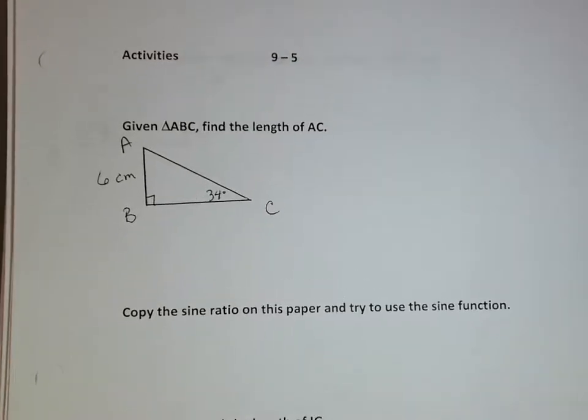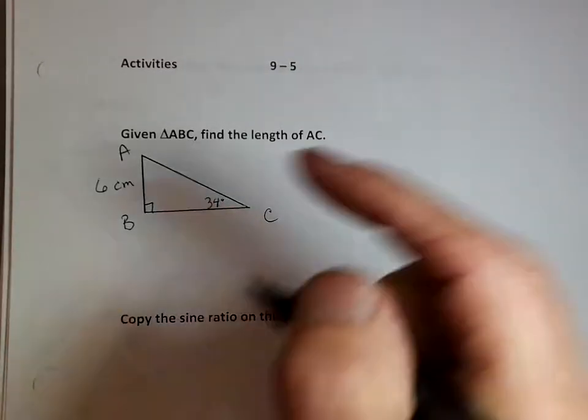Okay, so today, what is it, the 7th? Yeah.